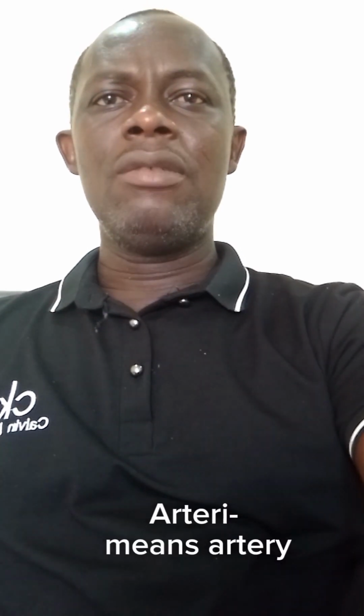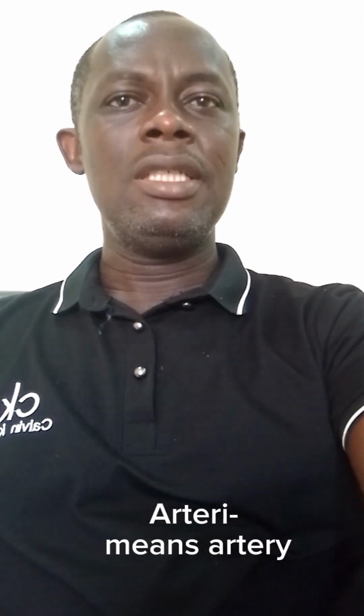Then another prefix is arteri, which is related to arteries. It can be found in the word arteriole, which refers to very small arteries. Then arthro: the prefix arthro means joint. It can be found in the word arthropods. Arthropods are organisms that possess jointed appendages. Then we have the prefix aster, which means star.